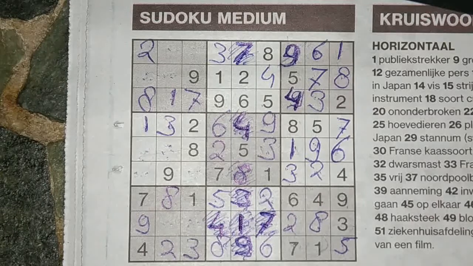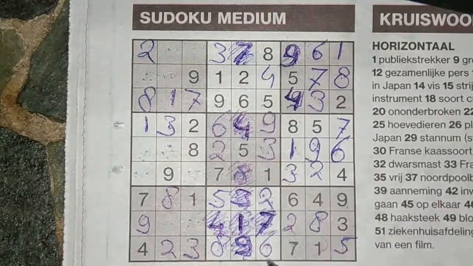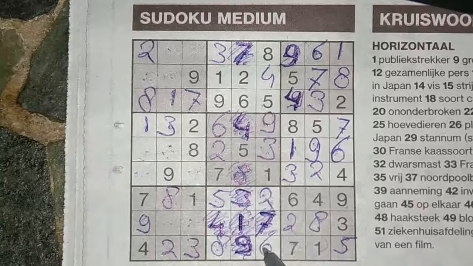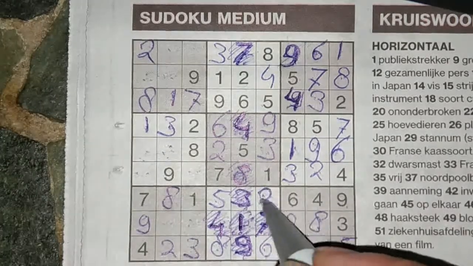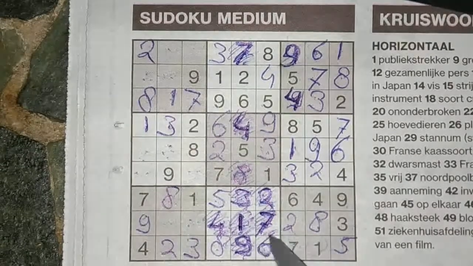The 5 should be there, and the 8 should be there. So this is 5 and 8 and 2 and 6. 6 I have there, so the 2 must be here, correct. 6 must be there, correct.